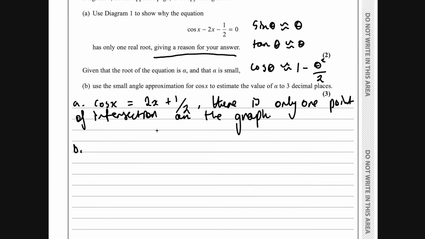So for B, we're going to be getting this small angle approximation, putting it into our equation there. So we've got 1 minus theta squared, or I should probably go back and turn that into an x squared, over 2 minus 2x minus a half equals 0.